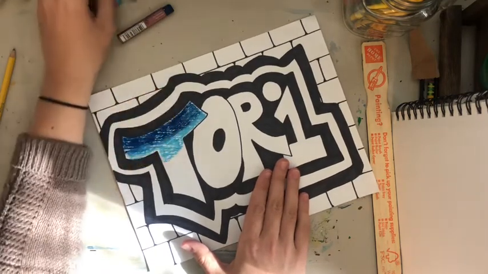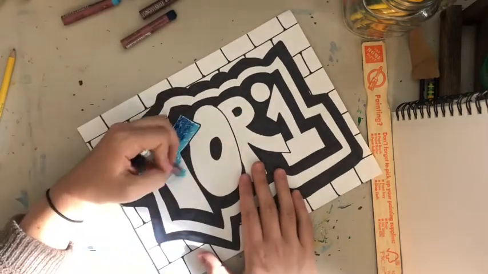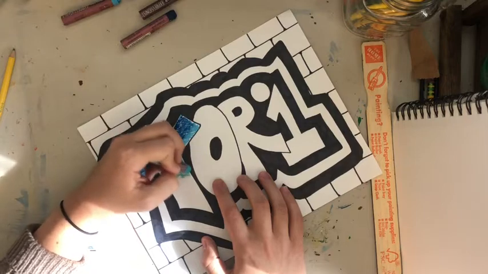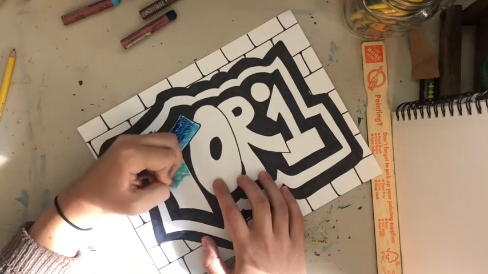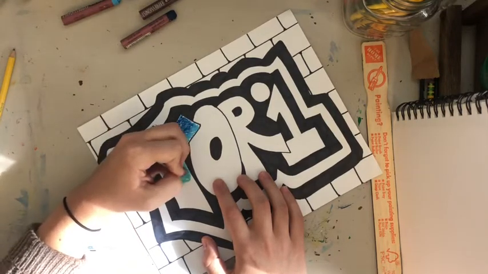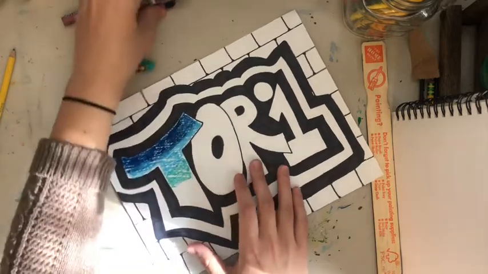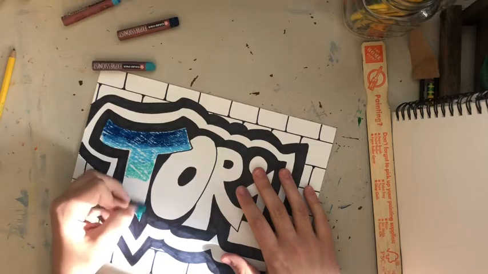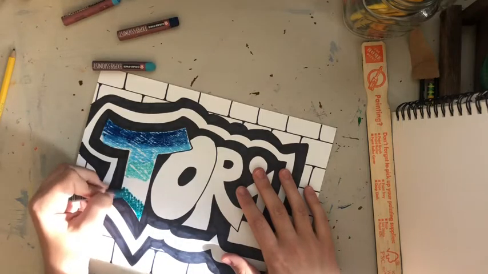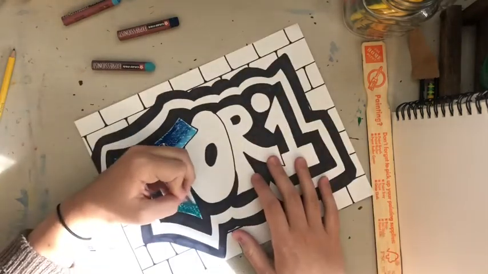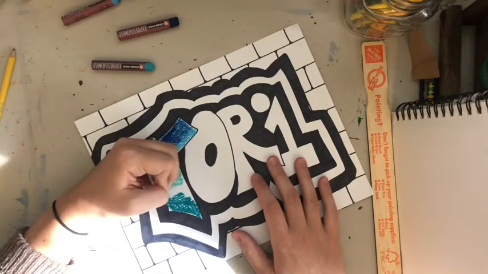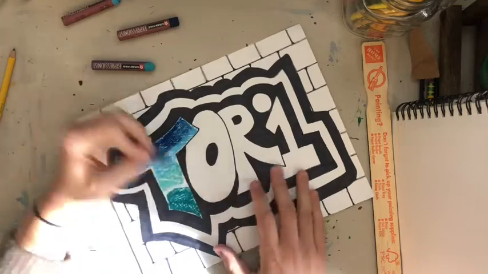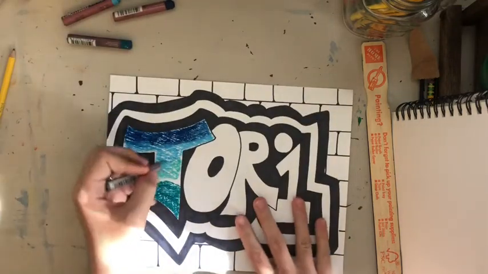Okay, so now I'm actually going to switch to my lighter of the greens because I'm on the light blue, and I think that will blend together a little bit better. And then from here, I'm going to go to my darker green. So you'll notice that I did dark to light, and then back again.